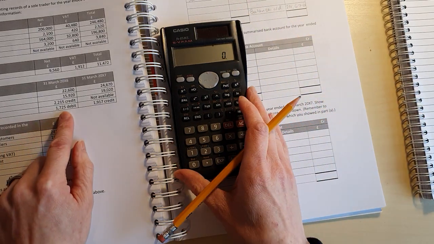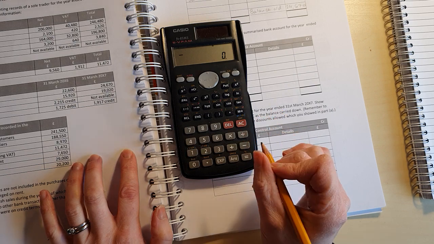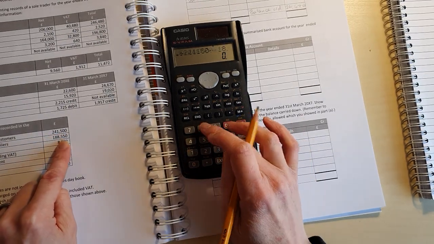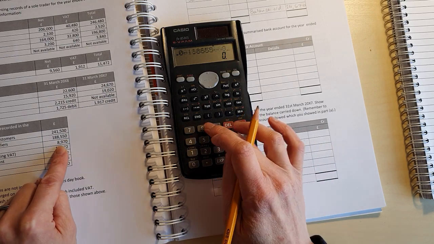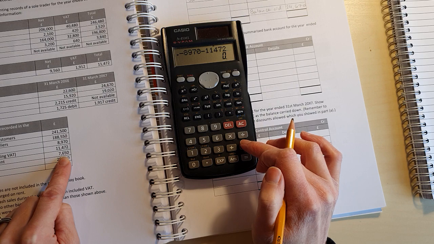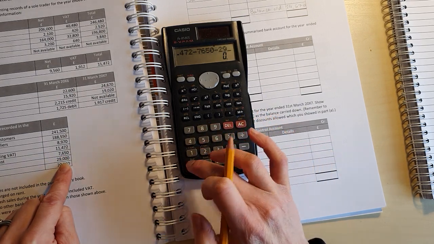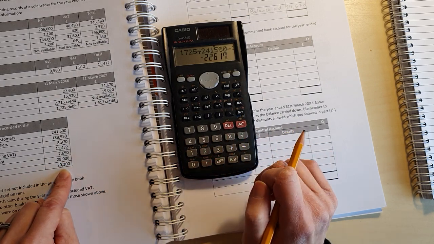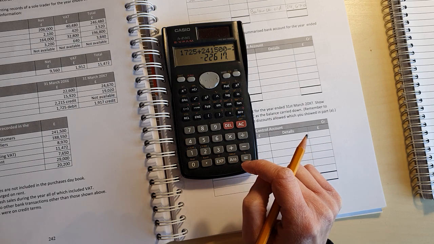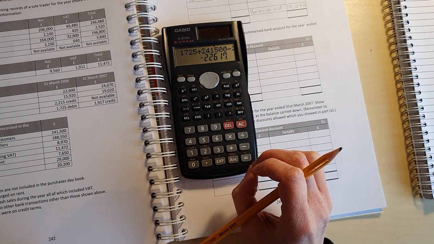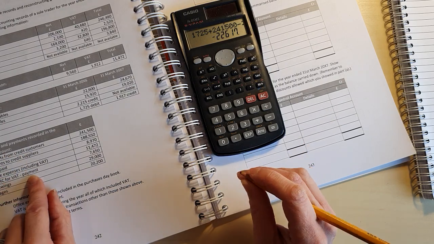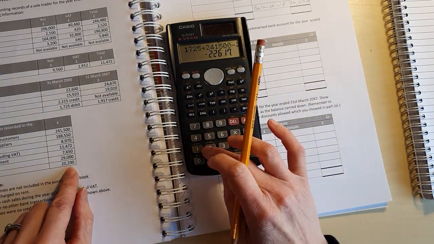One thing I'm gonna do, so in the bank. 1725 plus 241,500 minus 188,550 minus 89,11 minus 11,472. Okay, so wages 20.